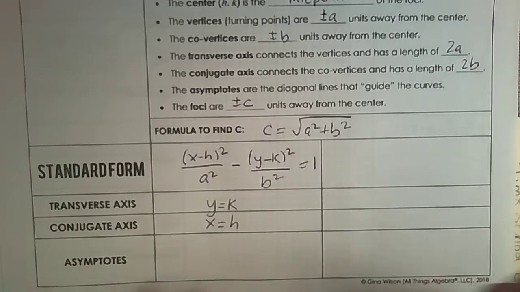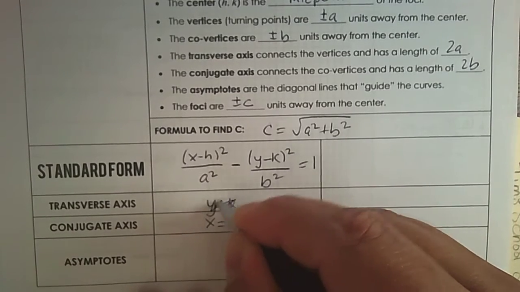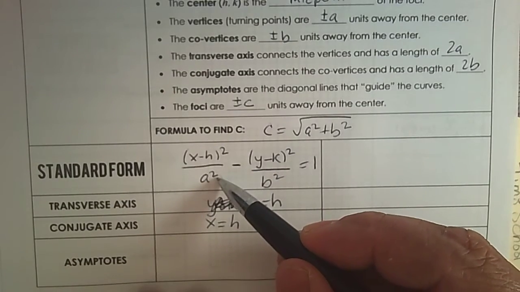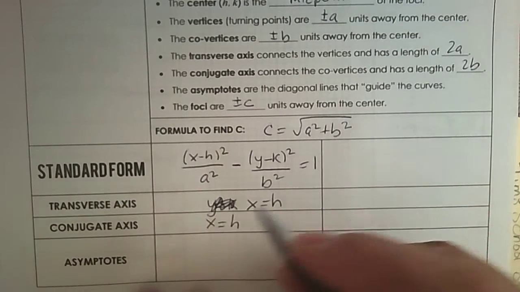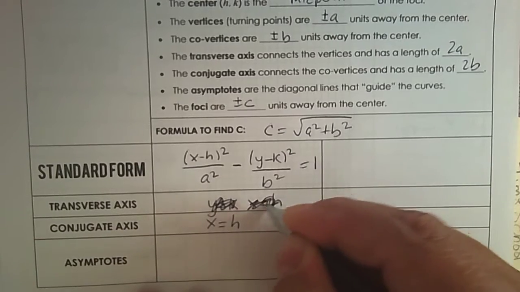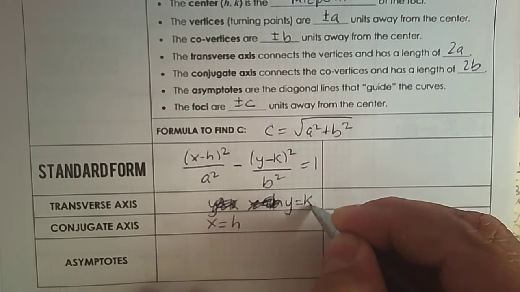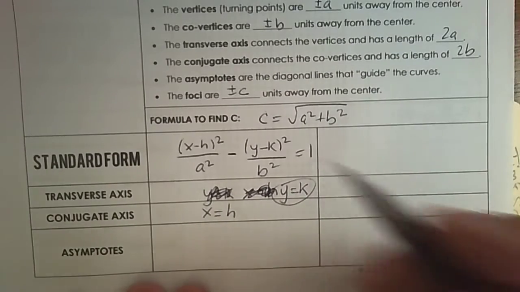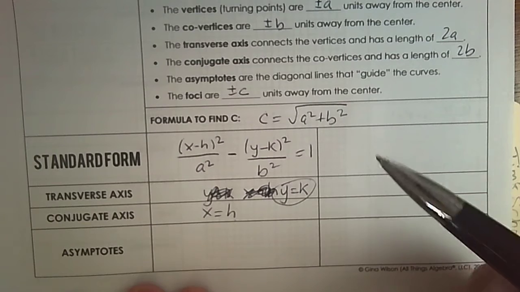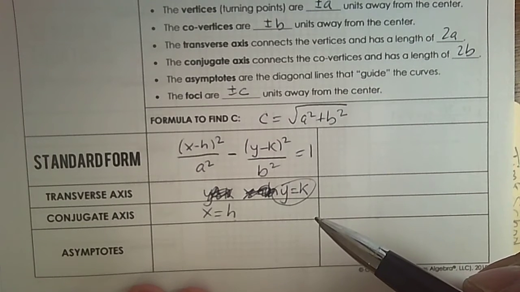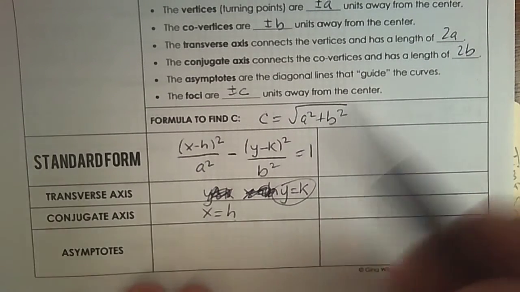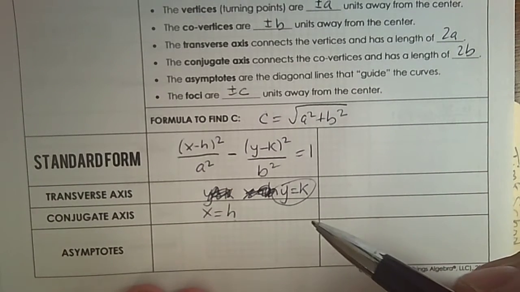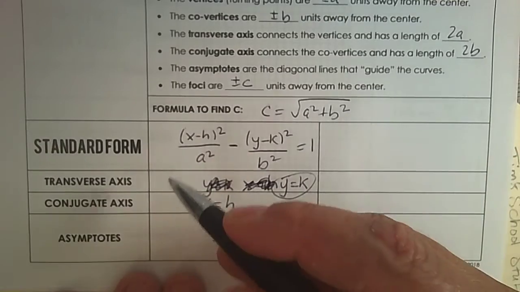If it's horizontal, then, oh no, it's not, because it's y equals k, I overthought it. So y equals k is a horizontal line that goes through the vertices. For x equals h, what we're going to do is create a rectangle in the middle, and through the diagonals of that rectangle, we're going to get what we need. And that rectangle that's created, with the conjugate axis, is going to help us find the asymptotes.